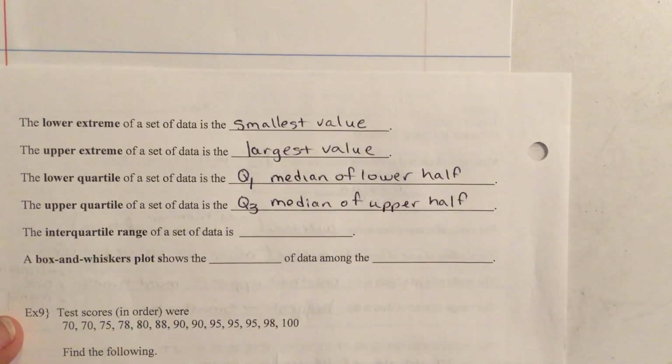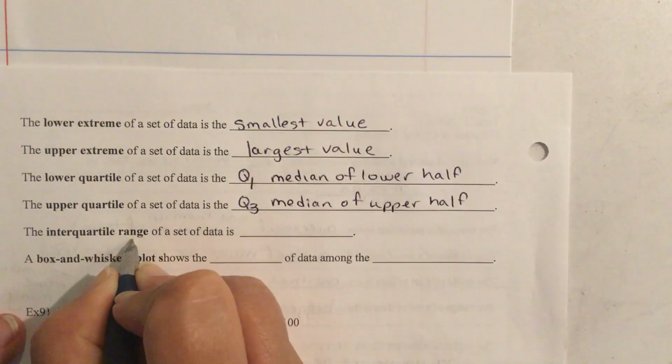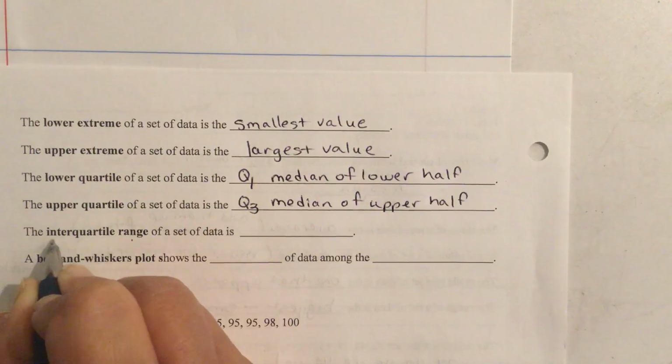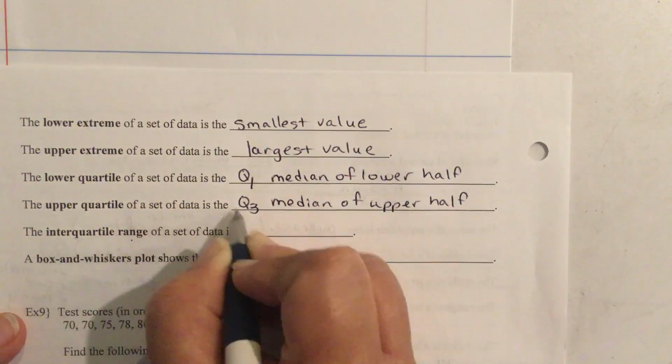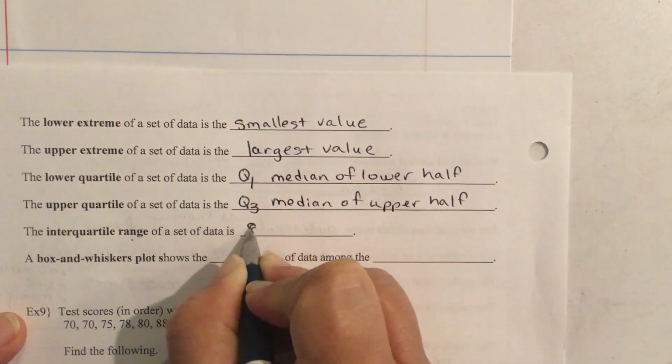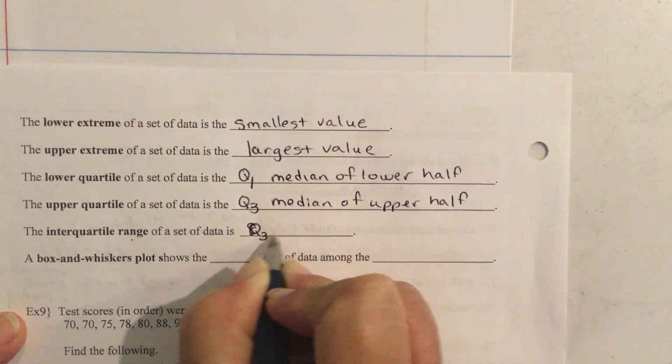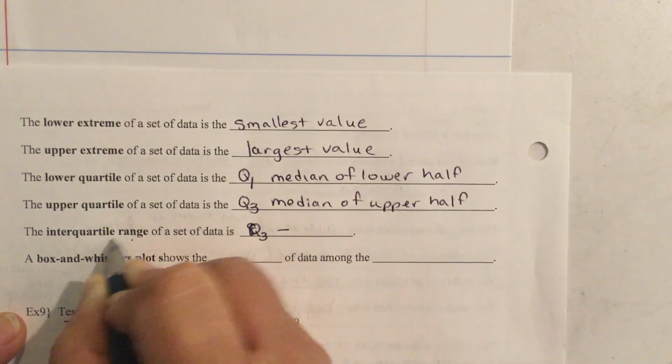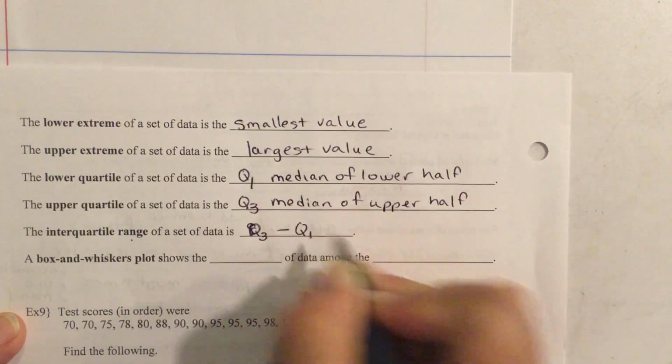To get the interquartile range, remember range is subtraction, the biggest minus the smallest. Here we are doing the biggest quartile, Q3, and minusing the smallest quartile, Q1.